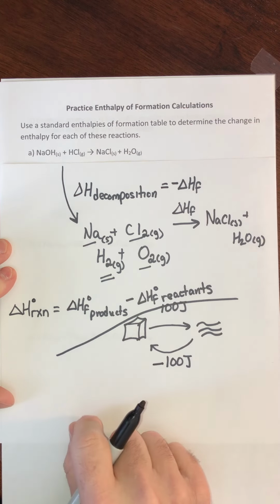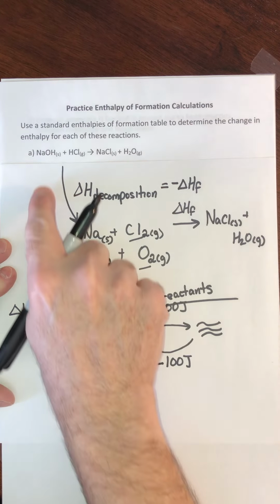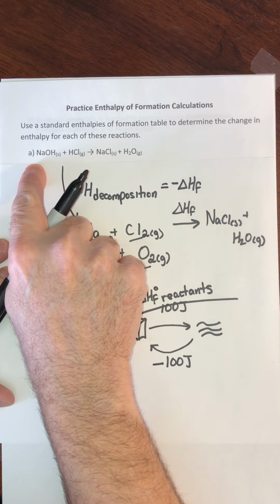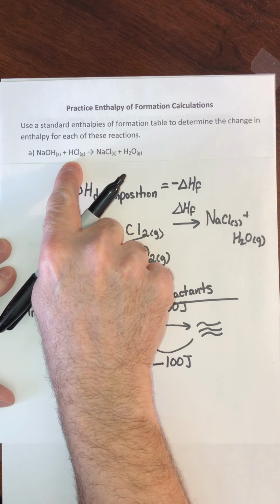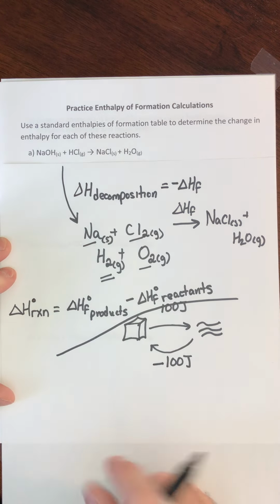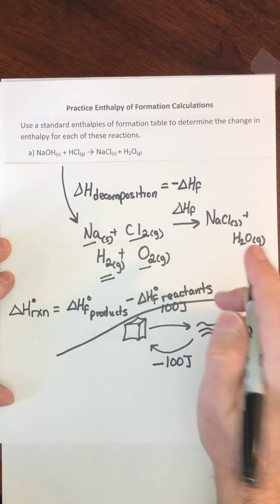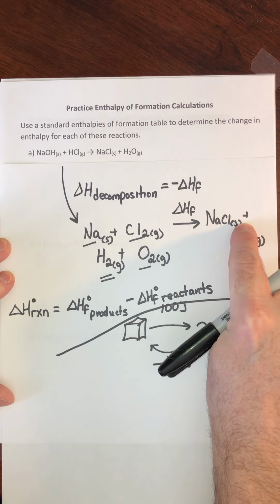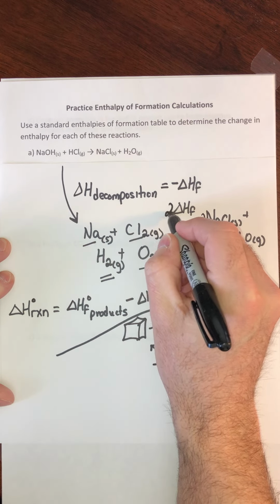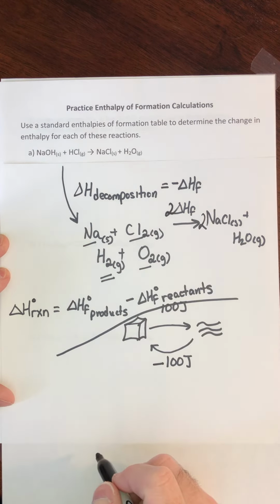Now the other thing that you have to watch out for: this reaction here is a nice 1 to 1 to 1 to 1, right? You're taking apart 1 sodium hydroxide and 1 HCl, and you're making 1 NaCl and 1 water. But let's say that you're making more than one. If I'm going to make 2 of these NaCls, then I should get twice as much heat of formation, right?